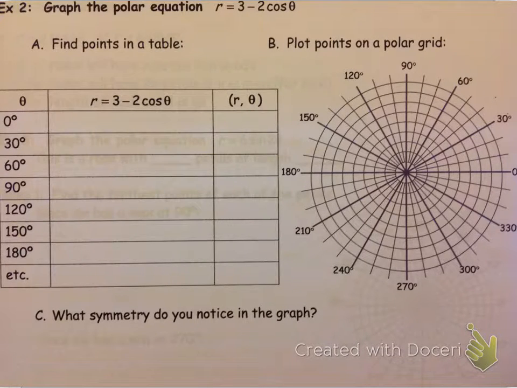This next equation looks very similar to the cardioid that we just graphed in the previous video, but I want you to notice that two things have changed. One of them is going to alter the type of polar graph altogether, and one of them just changes the kind of symmetry we're going to be expecting.